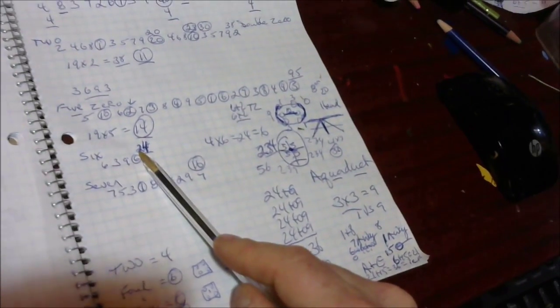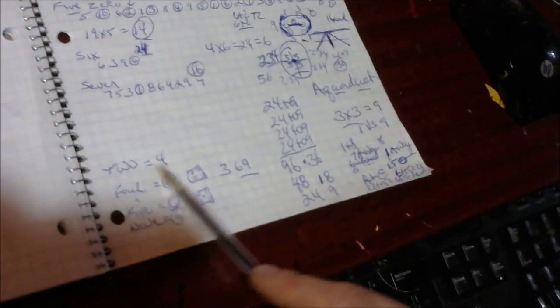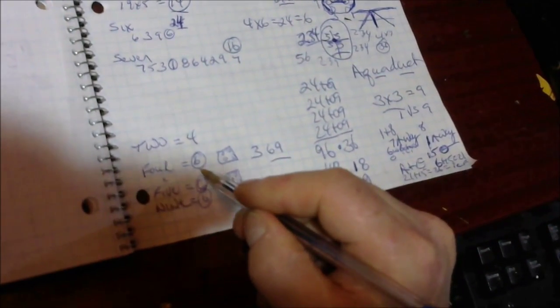4 by 6 is 24. Here it took 19 tries. 2 equals 4, 4 equals 6, 5 equals 6, 9 equals 6. The numerological count here is 42, here is 42, and here is 60.